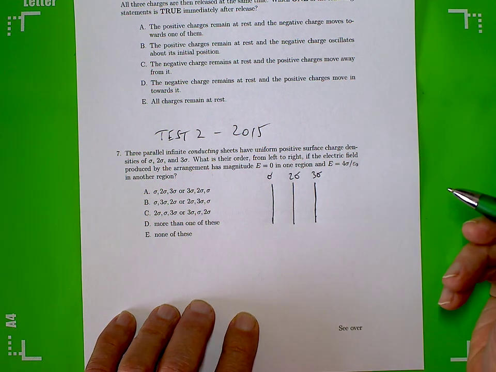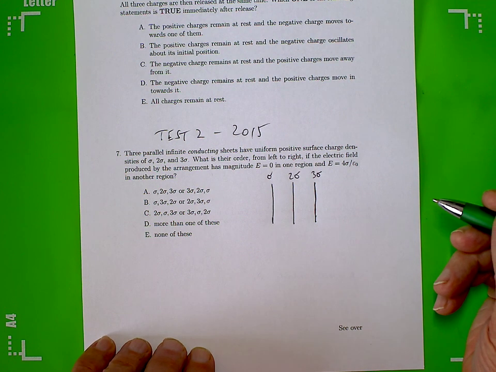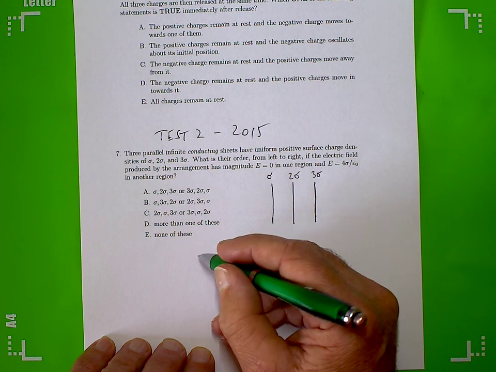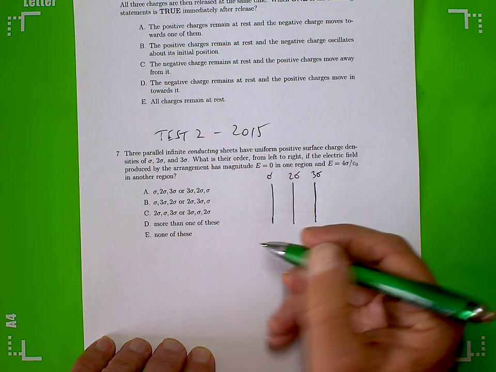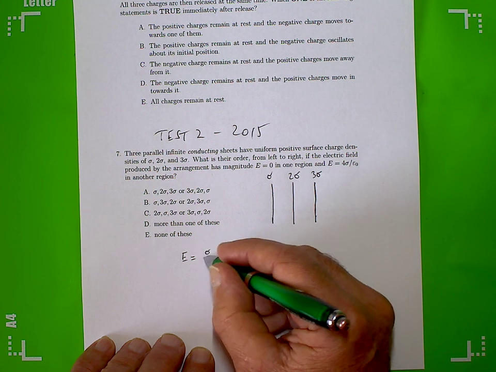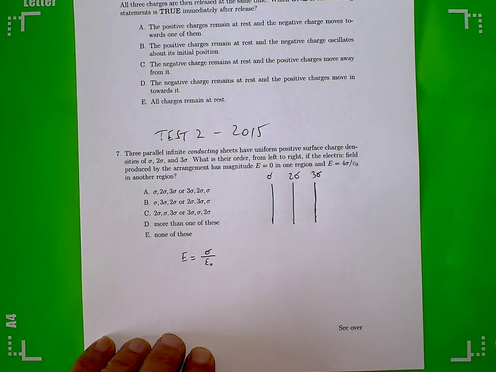If you look in the formula sheet, it's going to tell you that near a uniformly charged conducting sheet with surface charge density sigma, the electric field is equal to sigma over epsilon naught.